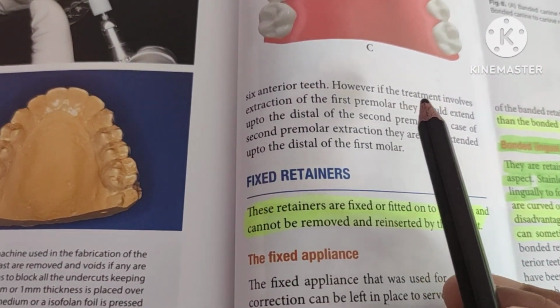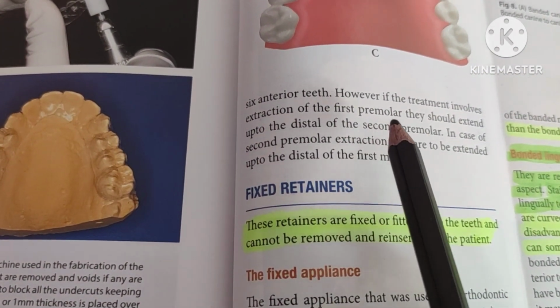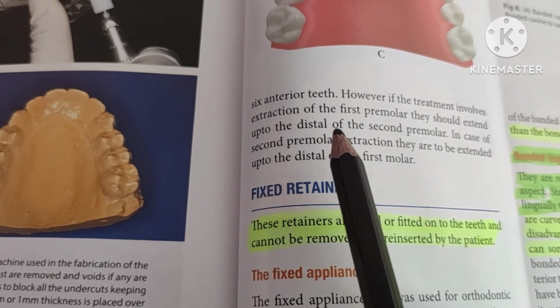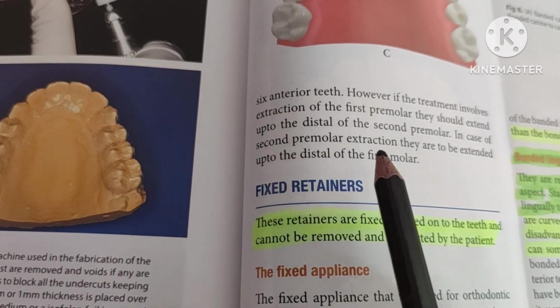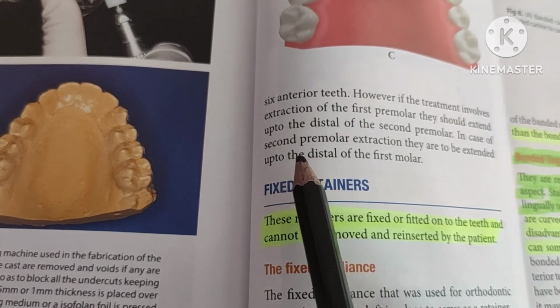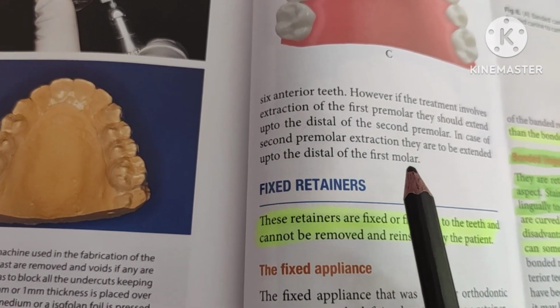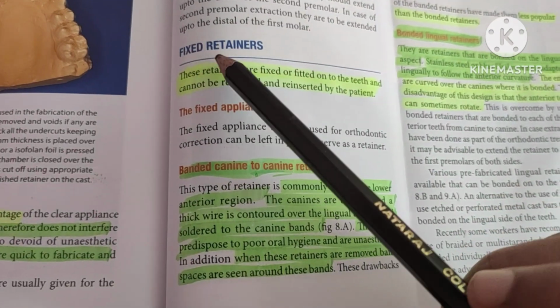However, if the treatment involves the extraction of the first premolar, they should be extended up to the distal of the second premolar. In case of second premolar extraction, they should be extended up to the distal of the first molar. The next is fixed retainers.